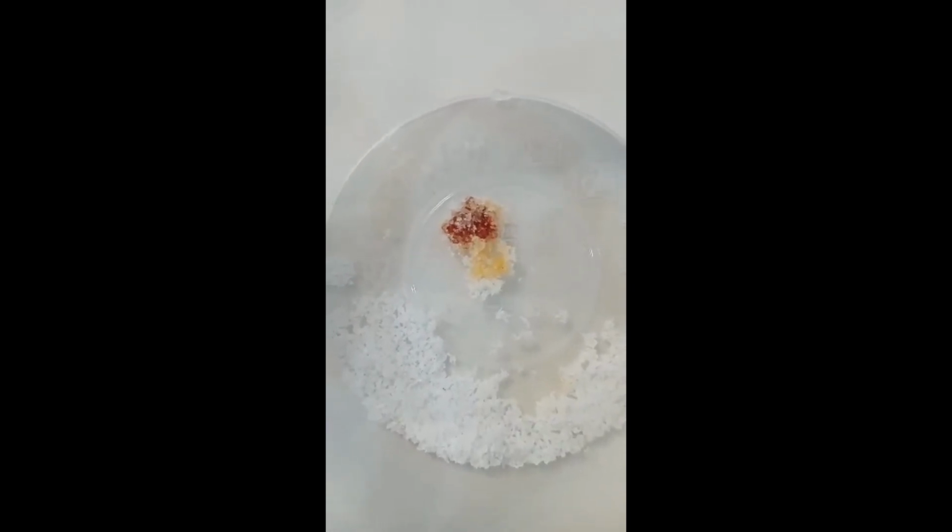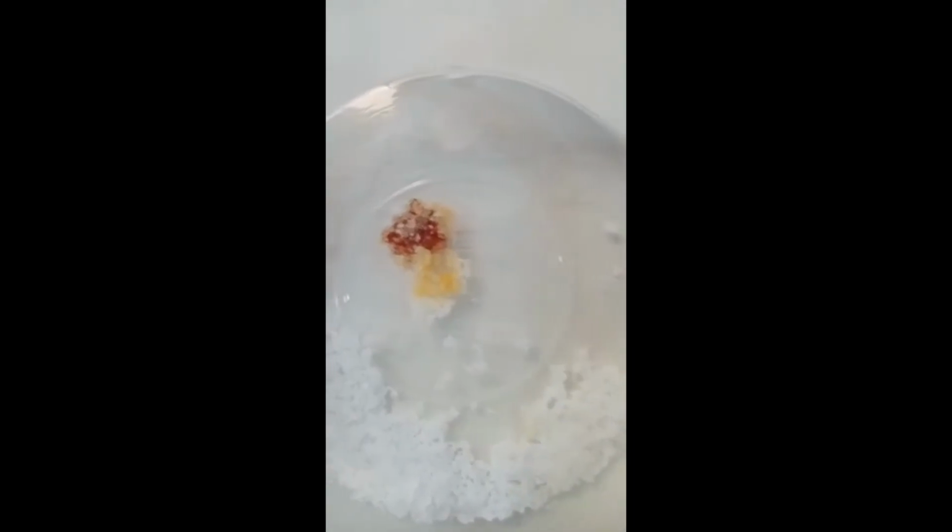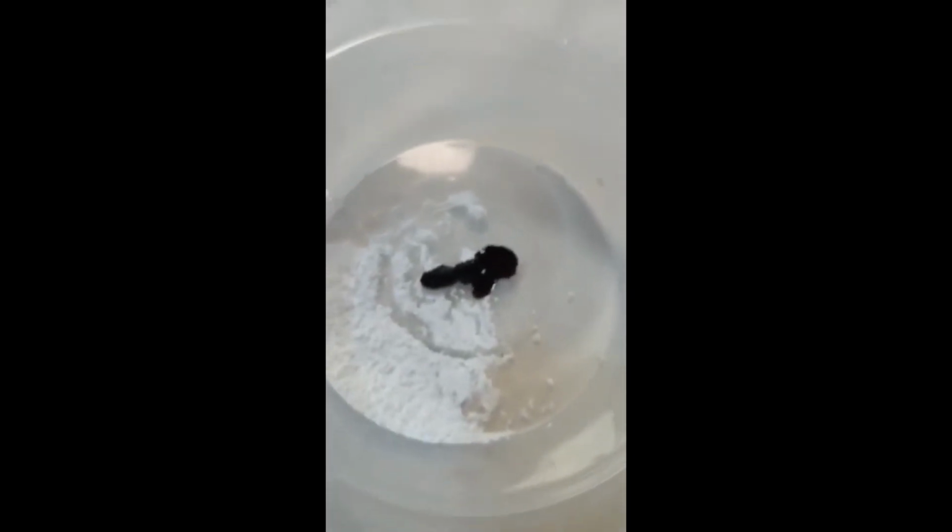So we have here an orange precipitate in our salt. It looks like red orange, but it is not red orange in reality. Second one is a brown precipitate with the baking soda, and we have a black precipitate in our cornstarch, and lastly a red orange precipitate in our sugar.